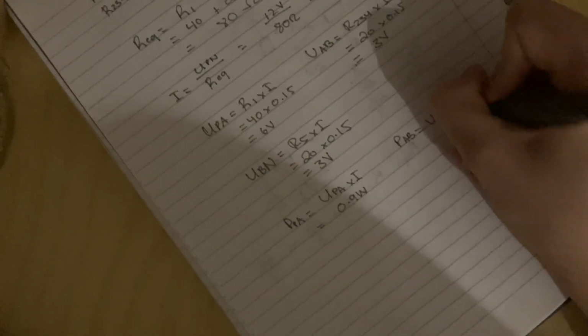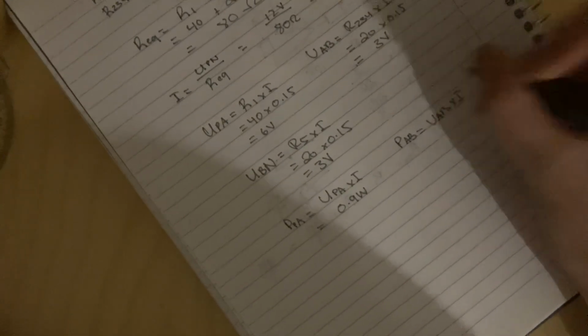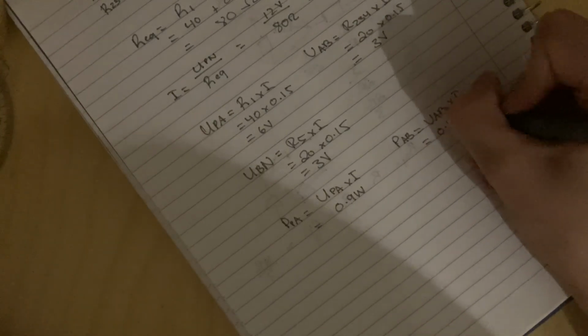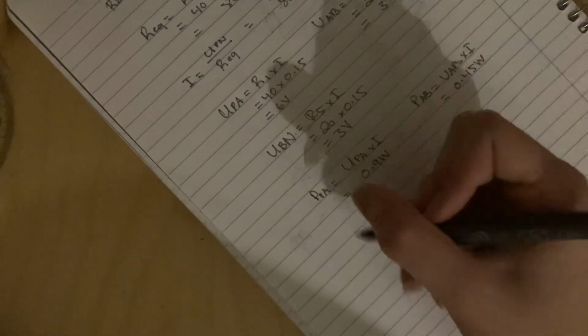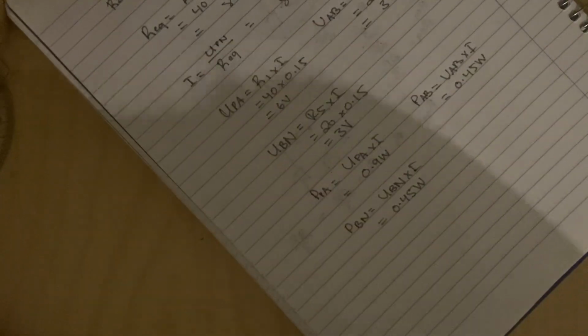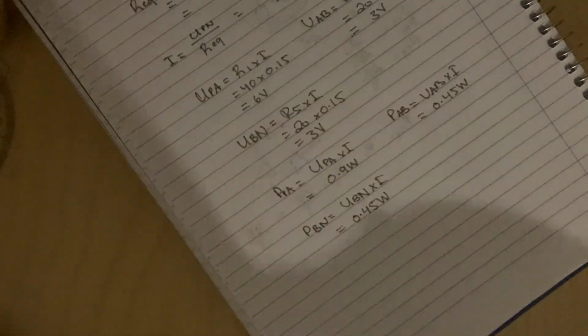PAB is equal to UAB times I, which is equal to 0.45 watts. And PBN is also equal to UBN times I, which is going to be equal to 0.45 watts as well. This is just based off of what we've solved previously.